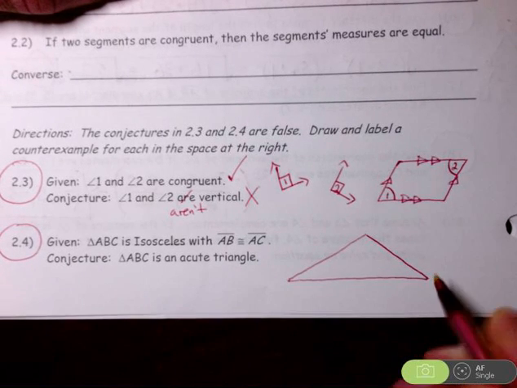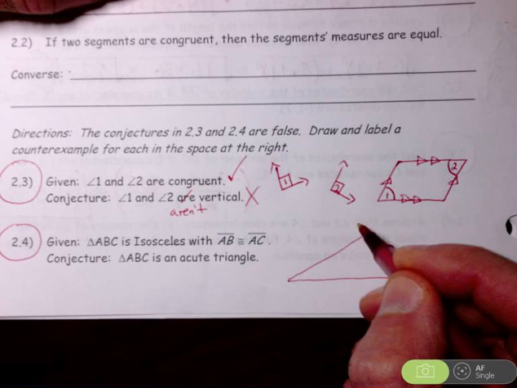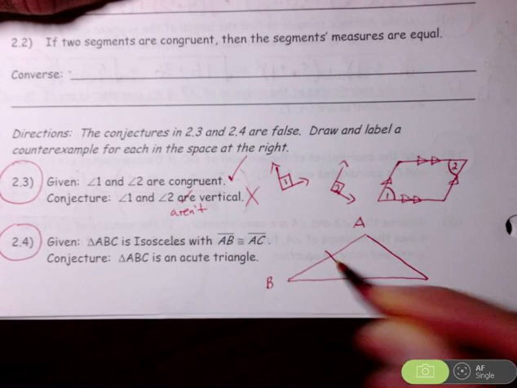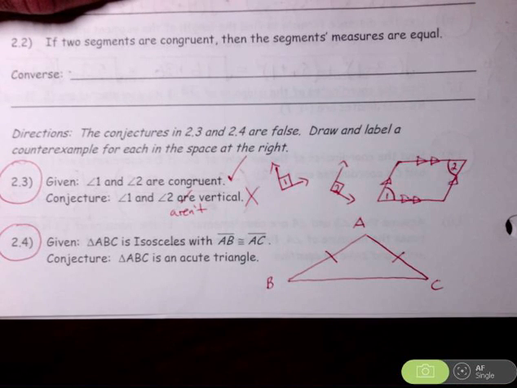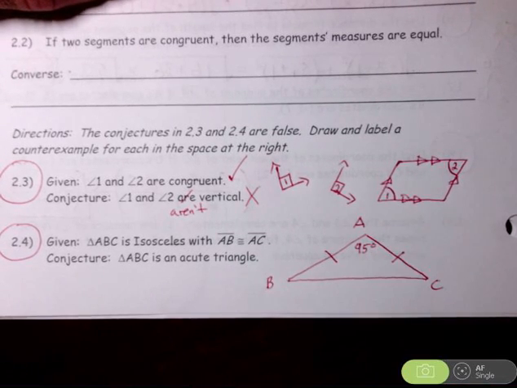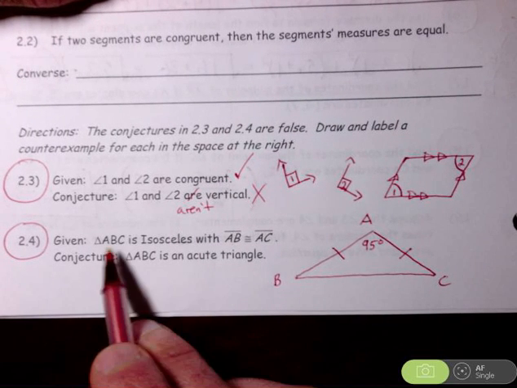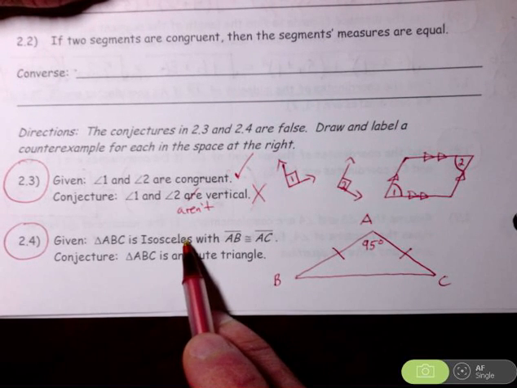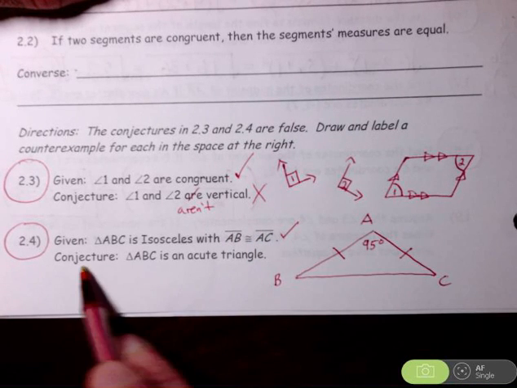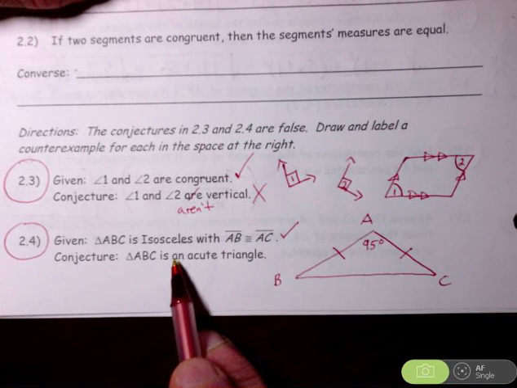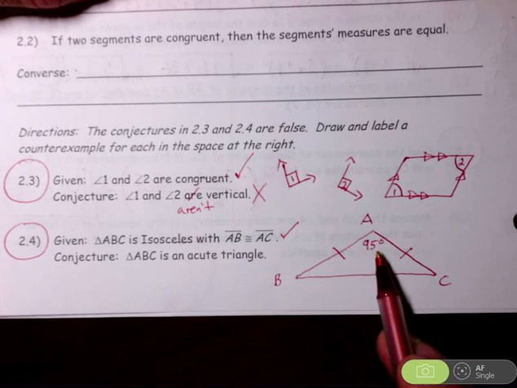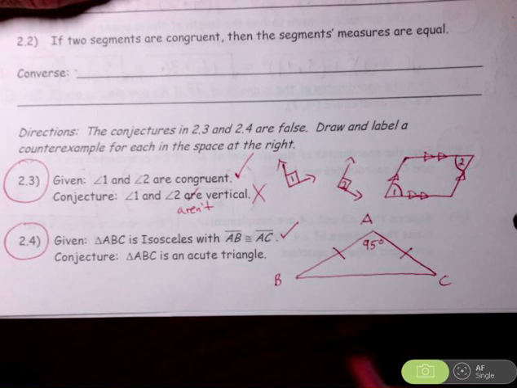So the two congruent sides need to be AB and AC, so A should be up at the vertex. There's AB. There's AC. And maybe this is a 95-degree angle here. So here is a counterexample. Is triangle ABC isosceles with AB congruent to AC? You bet it is. Now, does the conjecture fit? Is triangle ABC an acute triangle? No, it has an obtuse angle in it, so it is not an acute triangle.